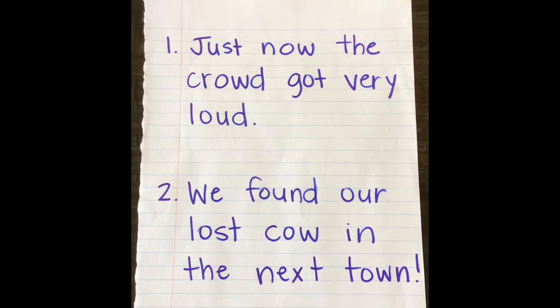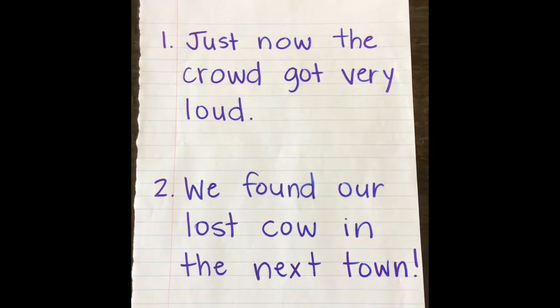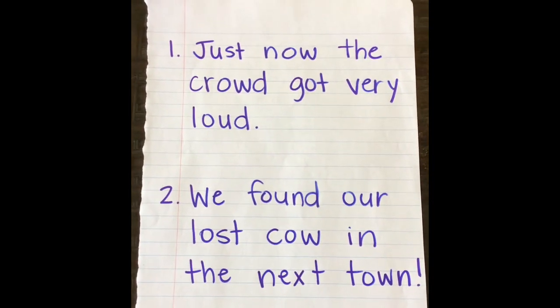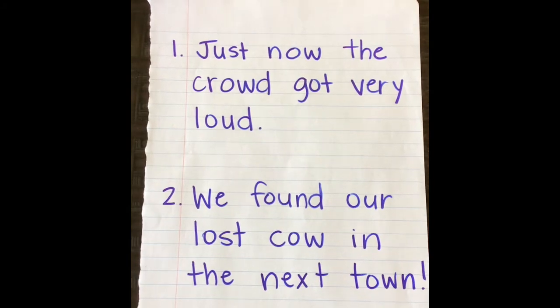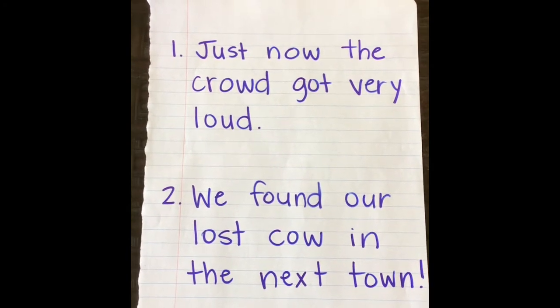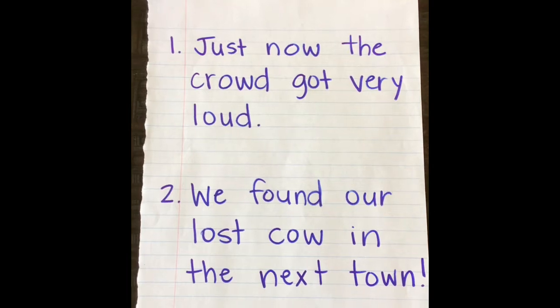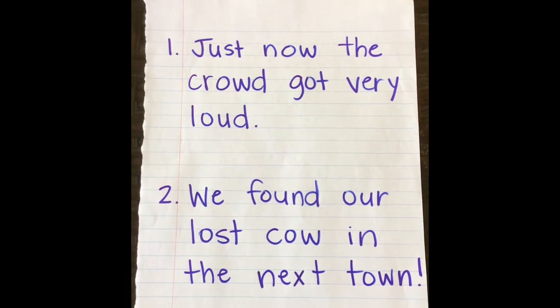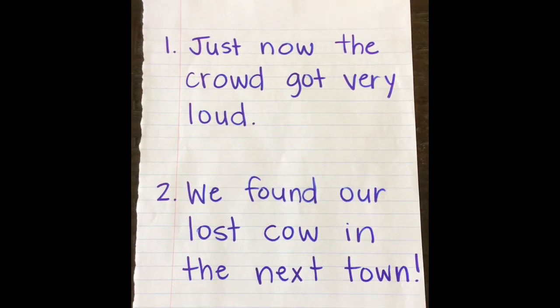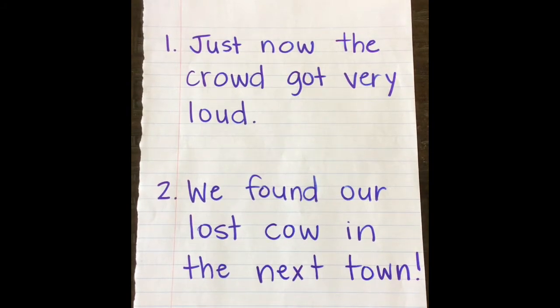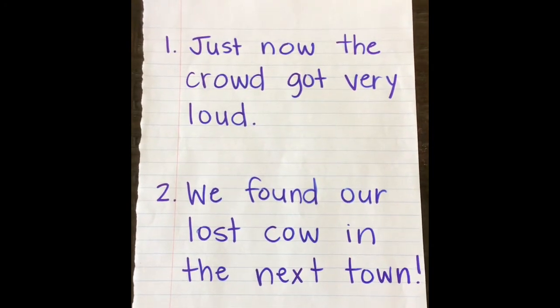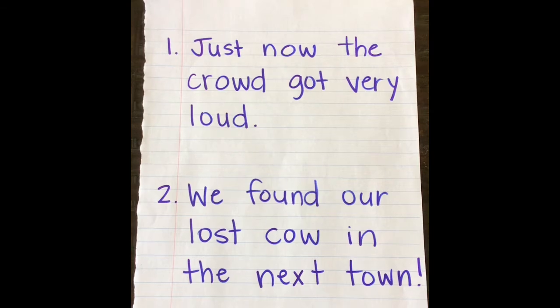Now we have two sentences. I want you to look at number 1 and read number 1 with me. Just now, the crowd got very loud. Number 2, let's read it together. We found our lost cow in the next town.